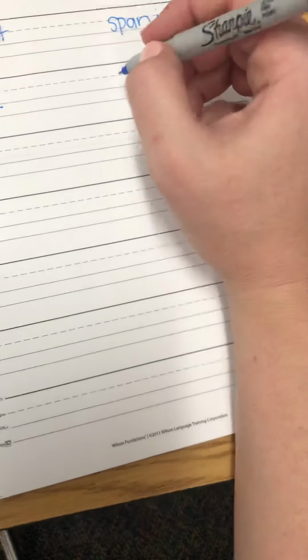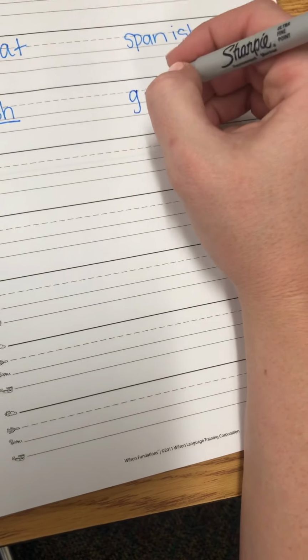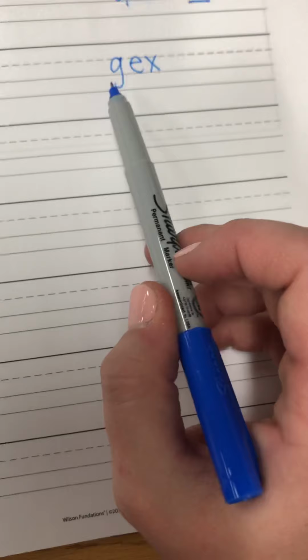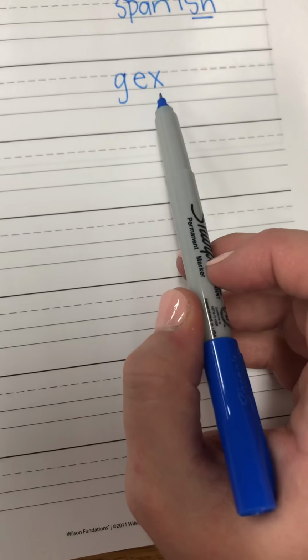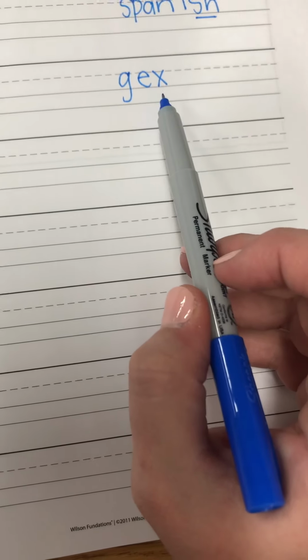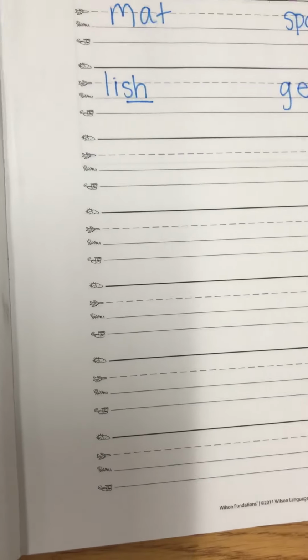Okay, let's do another one. How would I read that word? Doesn't look like a word I've ever seen before, but does that mean I can't read it? No. If you were to tap it out, we would say x, gex. Let's do a few more.